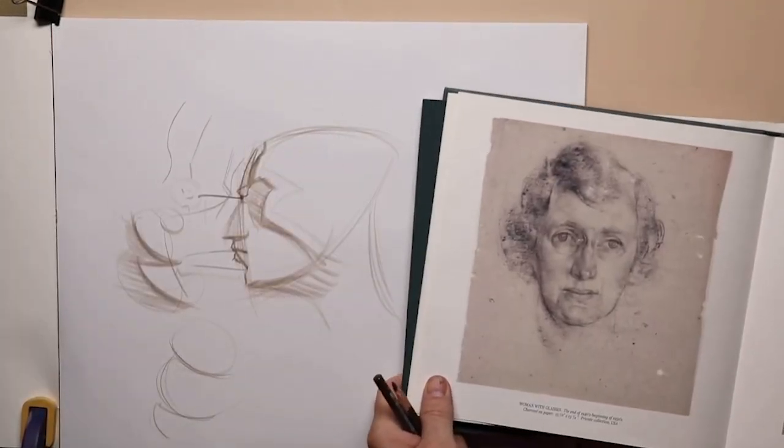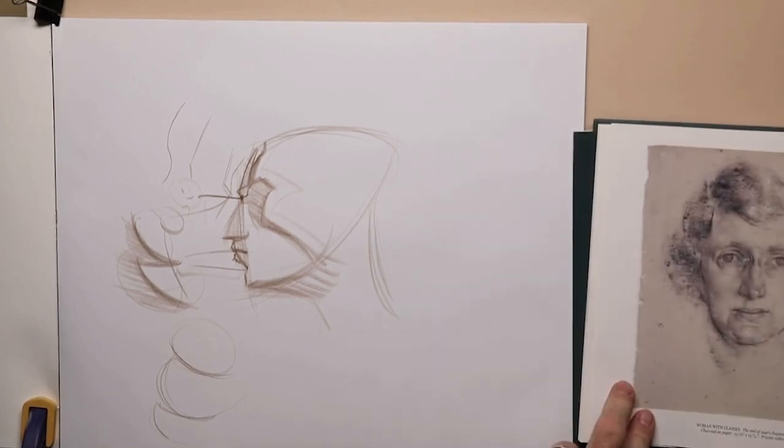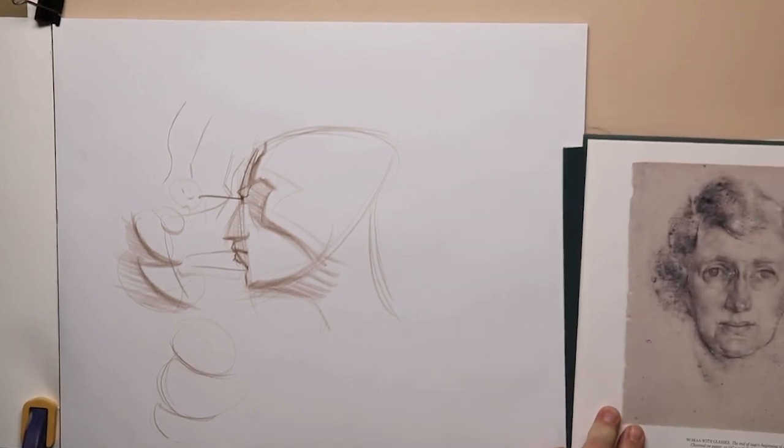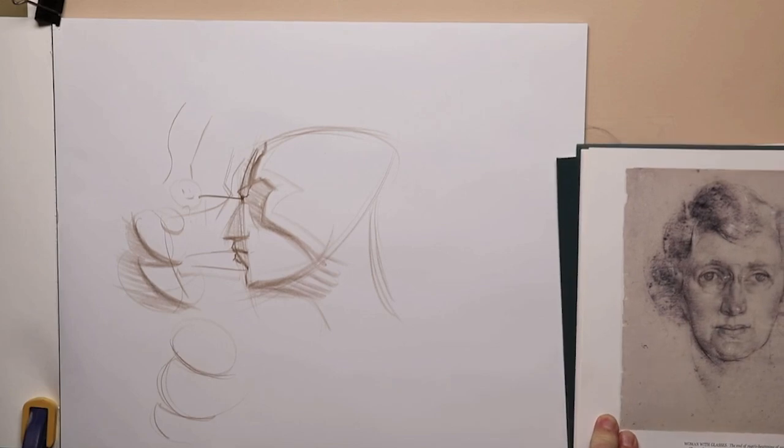We'll move a couple books around here. Make sure that's in there. Good.